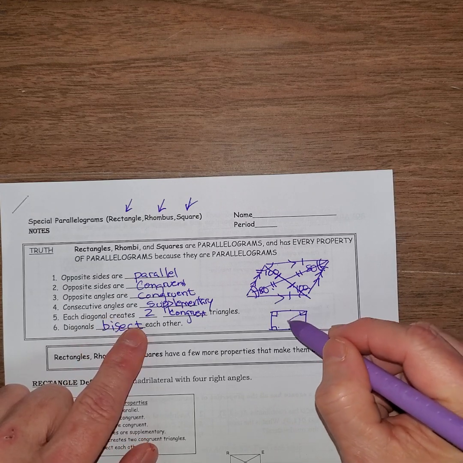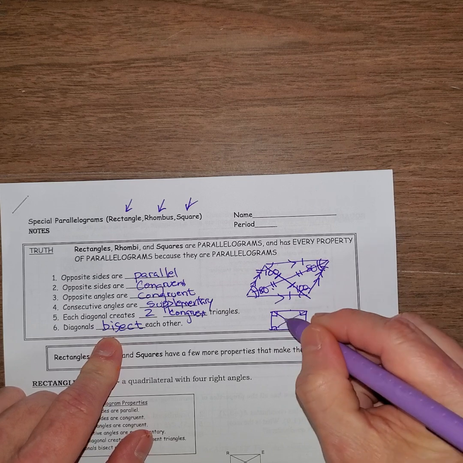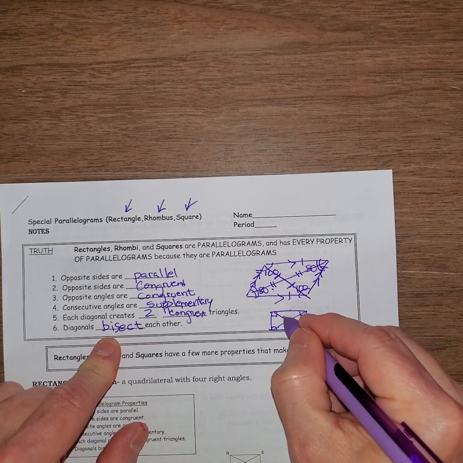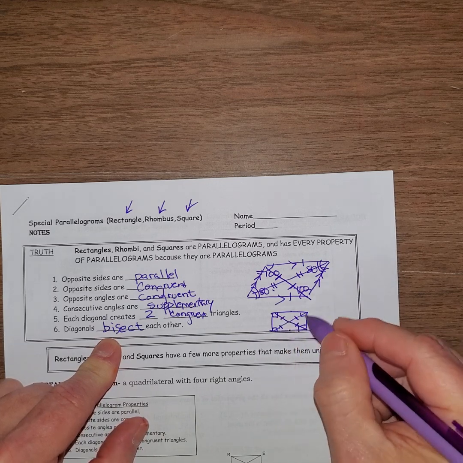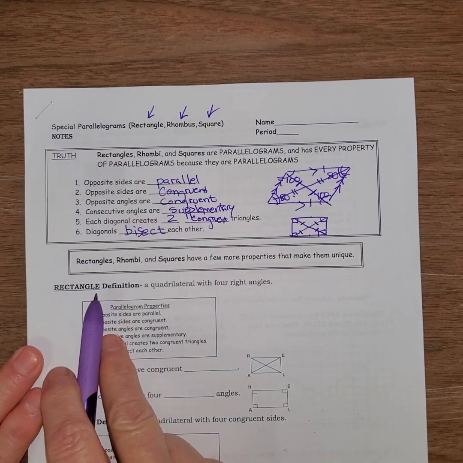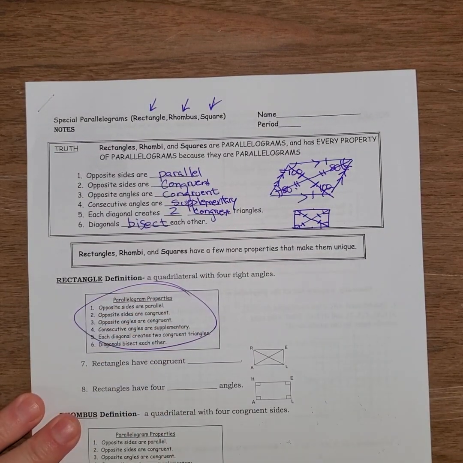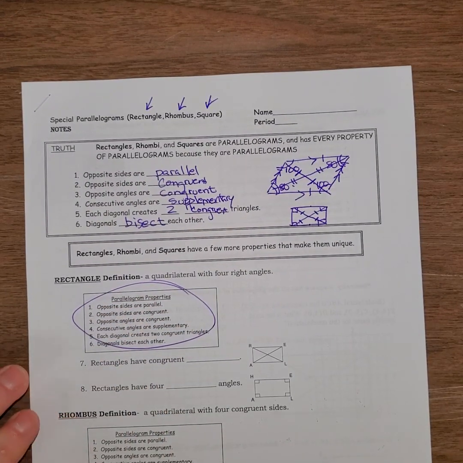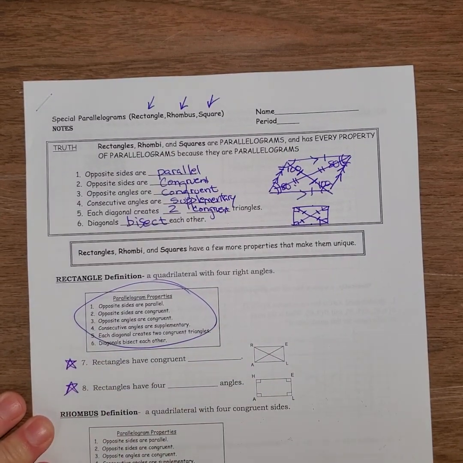Okay, and then if I made a diagonal, it would make two congruent triangles, and the diagonals would bisect each other. They would chop each other in half. But in this case, they would all four be the same, because the diagonals are the same length in a rectangle. So all of these guys are parallelograms, except a rectangle has a couple more qualities. A rectangle has all the parallelogram properties, just like we've been talking about, but it has these two qualities that are unique to make it a rectangle.